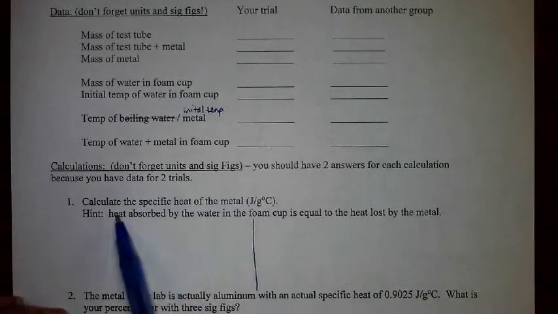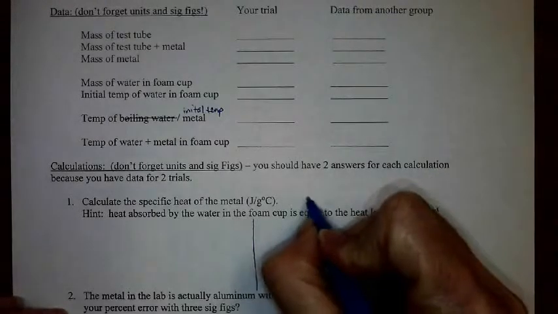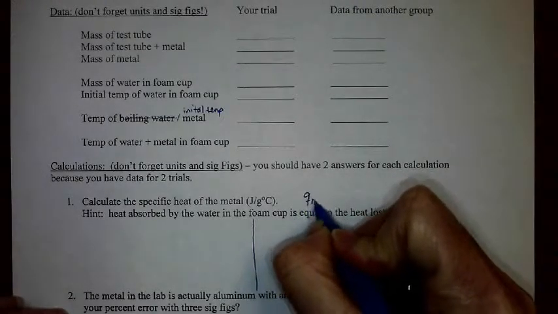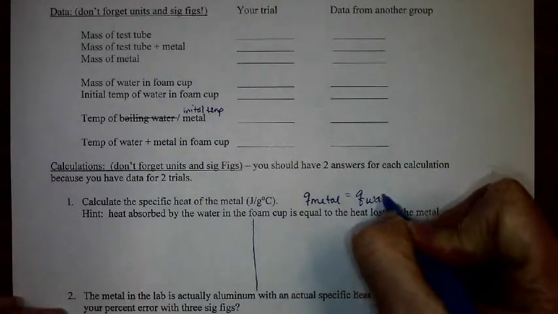Now what you end up doing is this. It says calculate the specific heat of the metal. We're going to follow as an example exactly what we did in our notes last class. As a refresher, we said the Q of the metal equals the Q of the water.